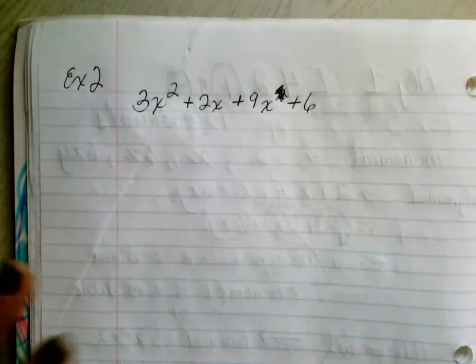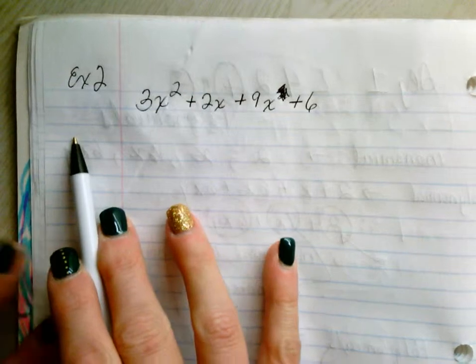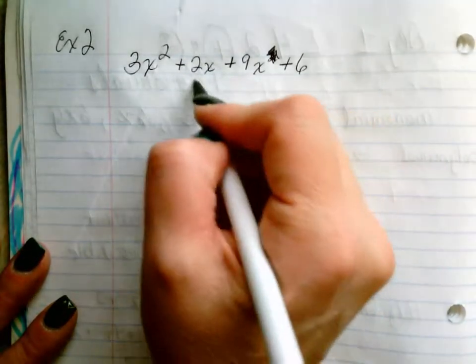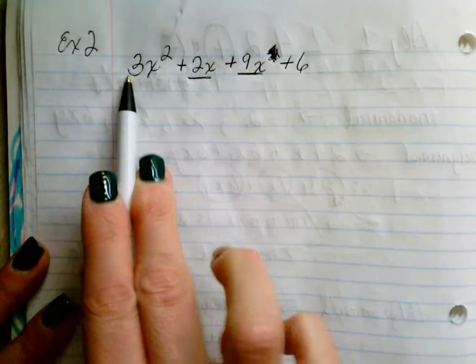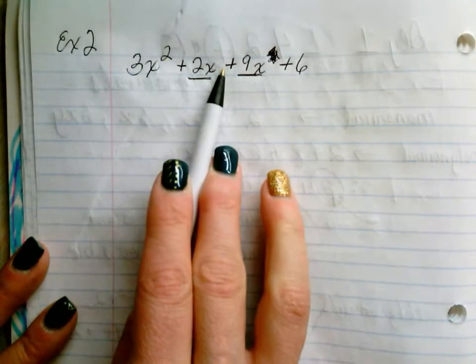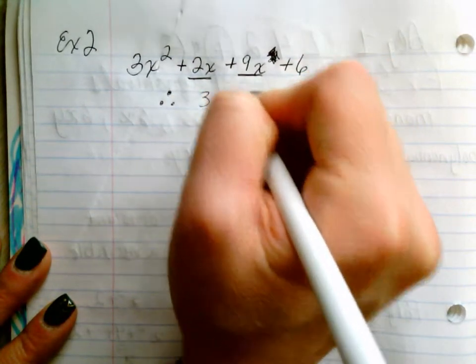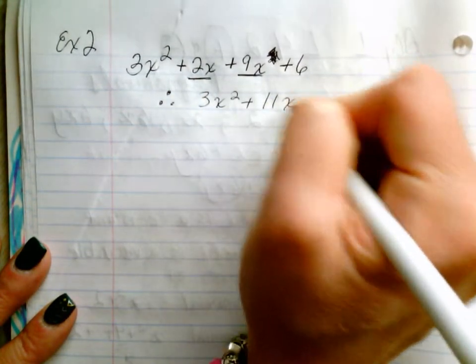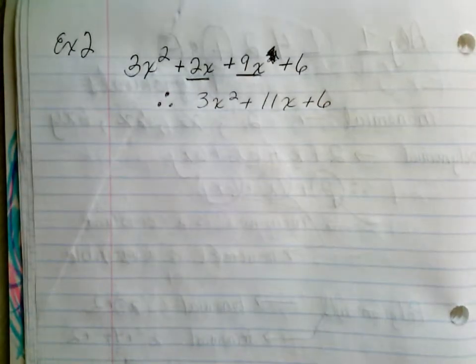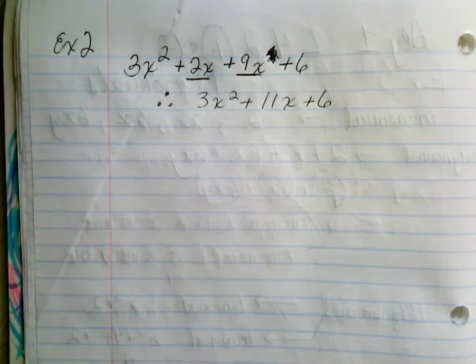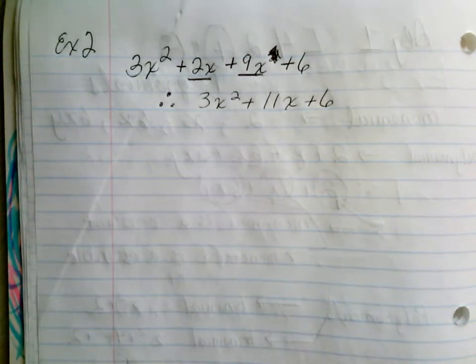Okay, now, is there anything that can be combined here? Yes. The x's. Yep. X squares can't play at this party because they're not x's. 3x squared plus 11x plus 6 is the final simplified version of the sum of the areas. Okay? All we did was find the area of each shape, we added it together and simplified it, and that's what we ended up with.